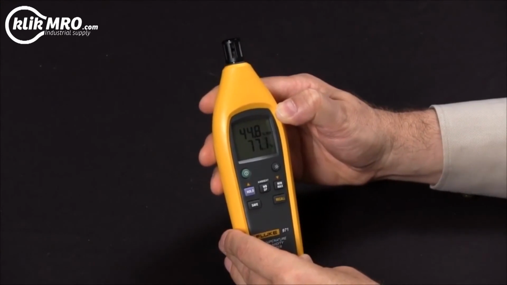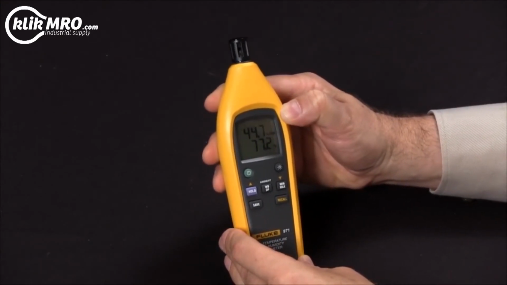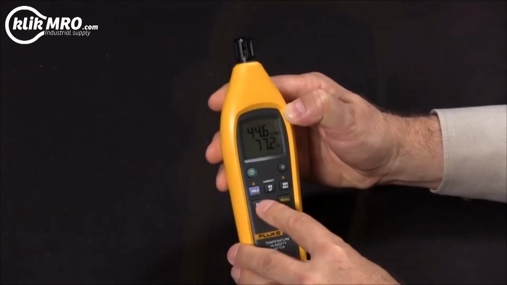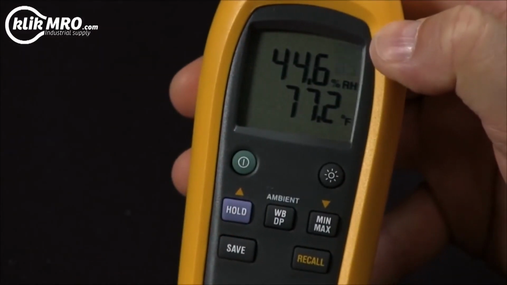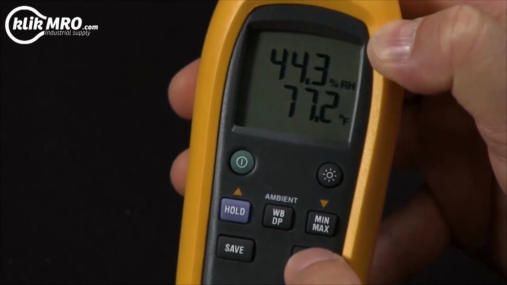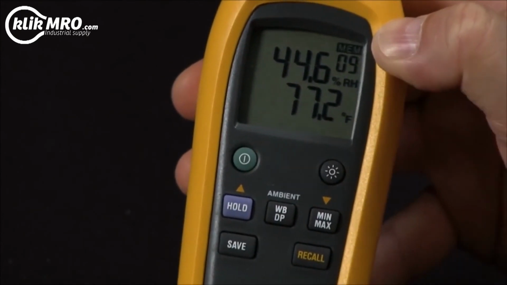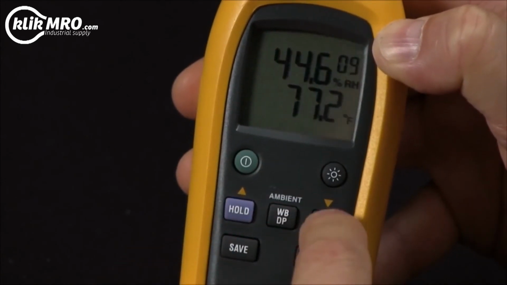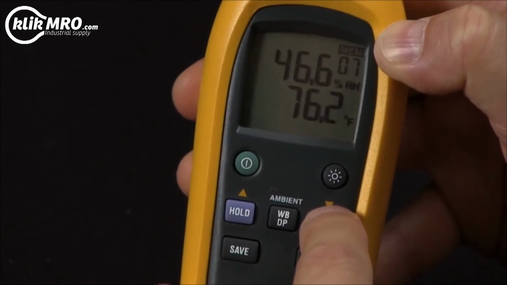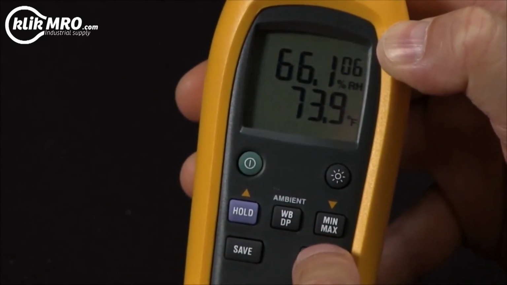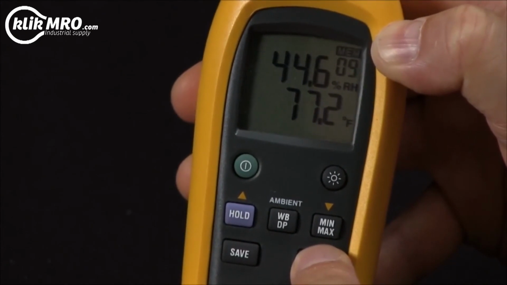Another key feature of the 971 is that you can store up to 99 readings. To save the reading, simply press the Save button, and a numerical sequence will be assigned to that reading. To recall your previously saved readings, simply press the Recall button, and you will see a numerical sequence has been assigned to it. Simply access those with the up and down arrow keys to recall your previous readings. To exit this mode, simply hold down the Recall button to go back to a live measurement.